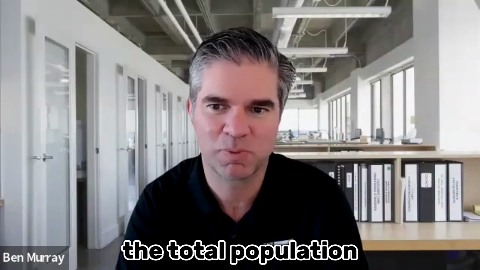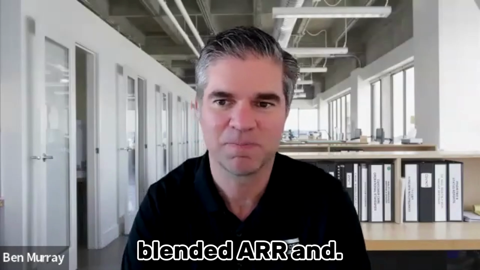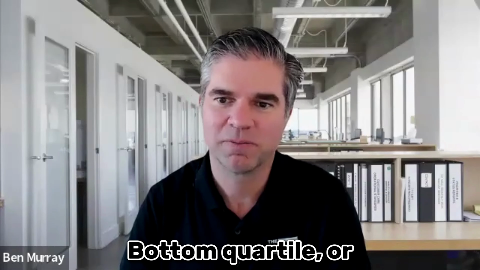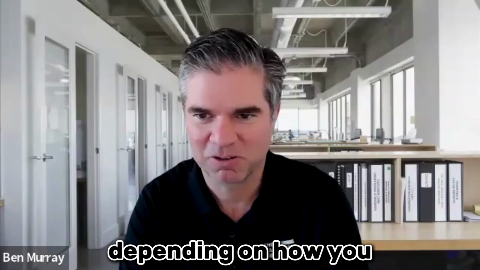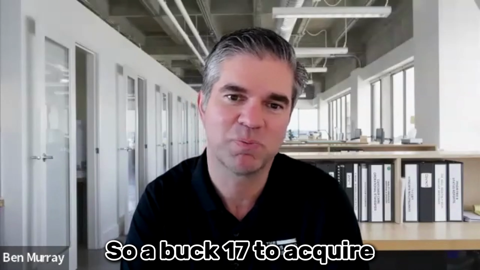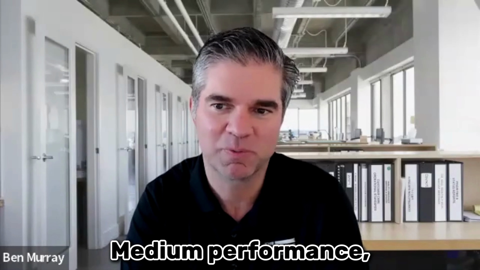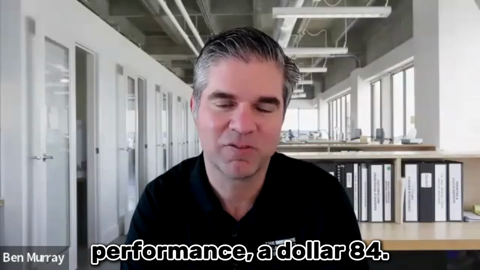So let's talk about the total population from this survey with the cost of blended ARR. And bottom quartile, or I'm sorry, actually, depending on how you look at the quartiles. So the best performance, top quartile, was $1.17. So $1.17 to acquire a net new dollar of ARR. Medium performance, $1.40. Bottom quartile performance, $1.84.